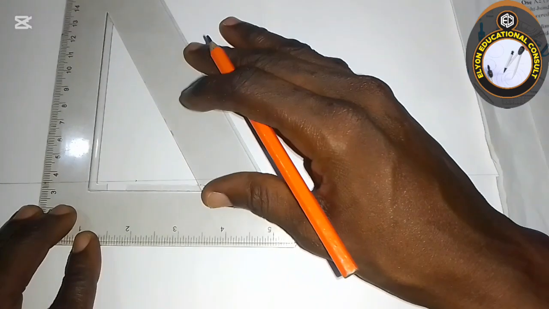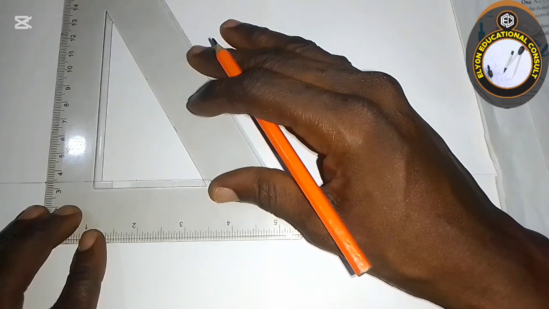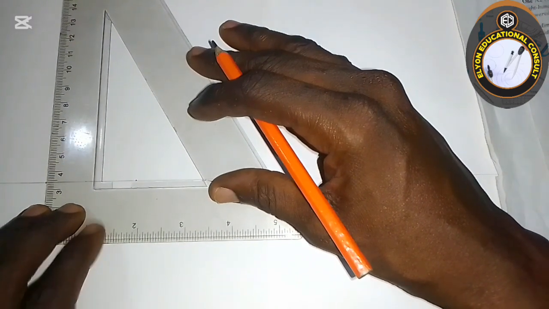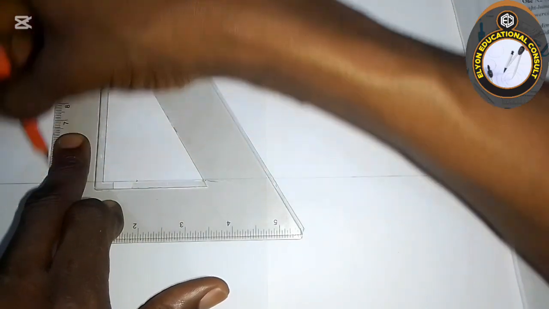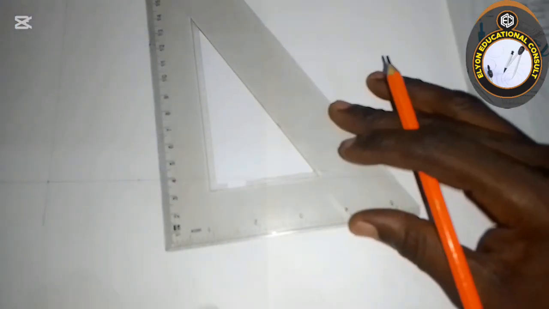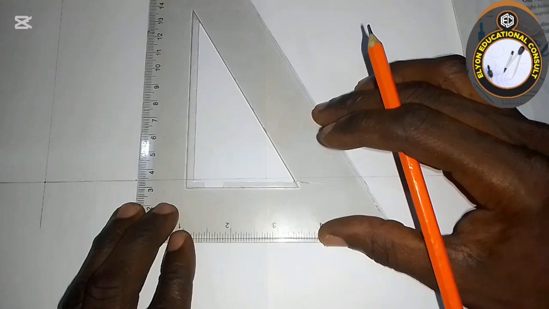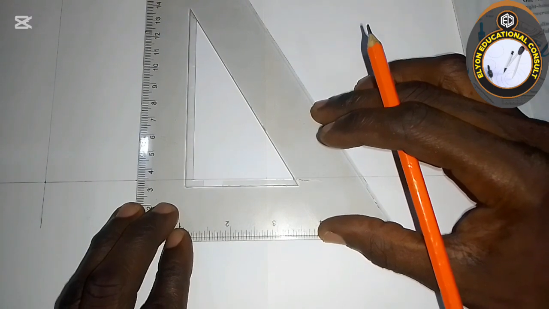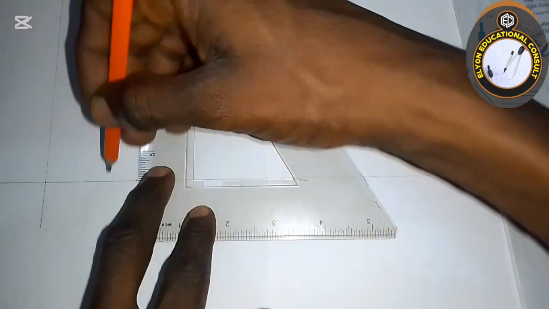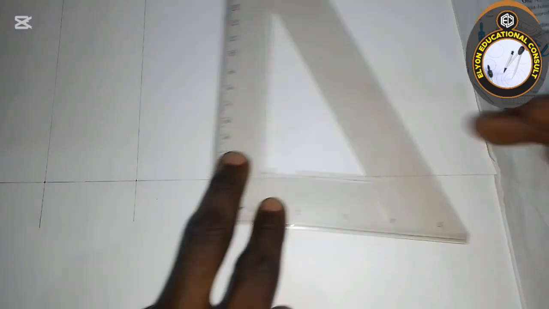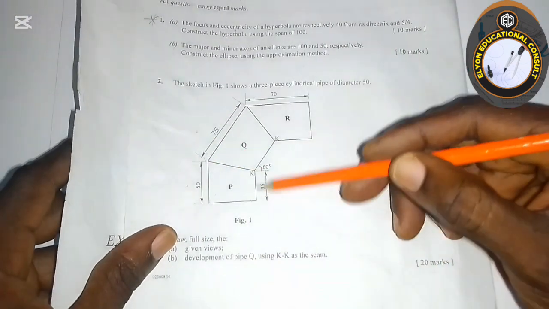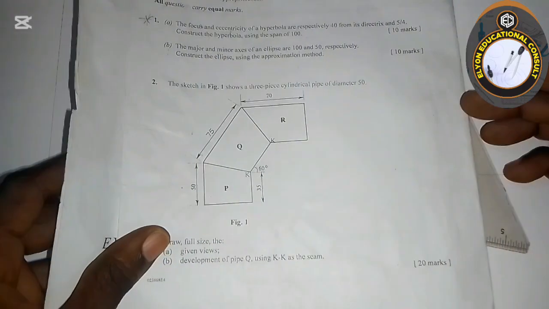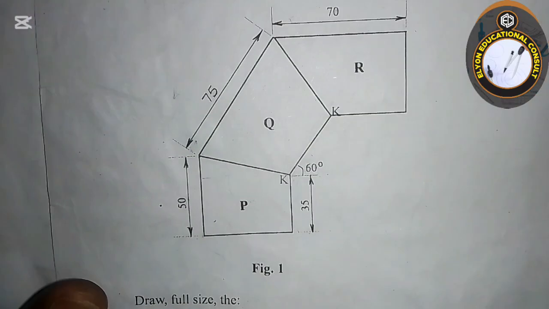The next thing I'm going to do, from that point, I will produce a vertical up that way, and at this particular point as well, your line should be a thin line. Draw this up as well. We are told that this side is 50, while this other side is 35, as you can see from the given question.